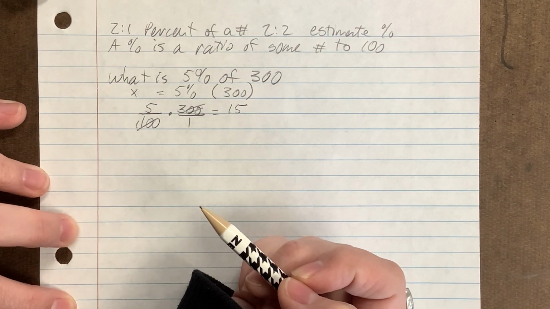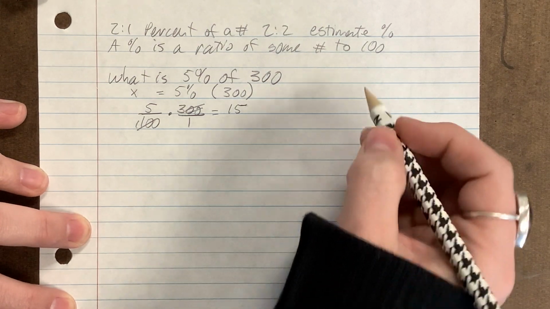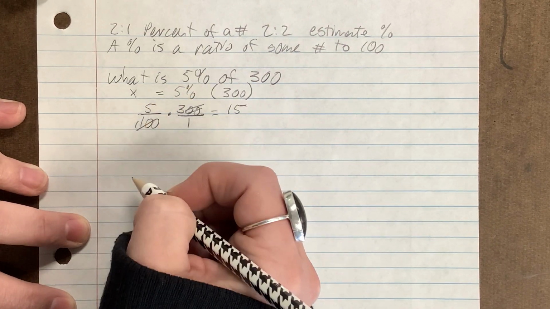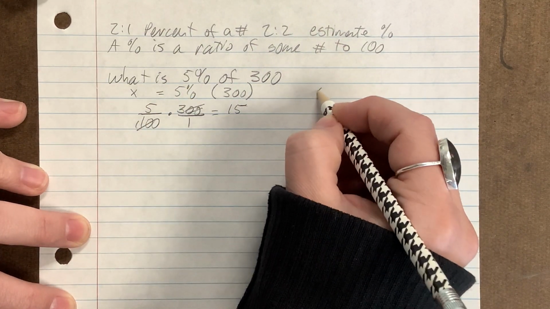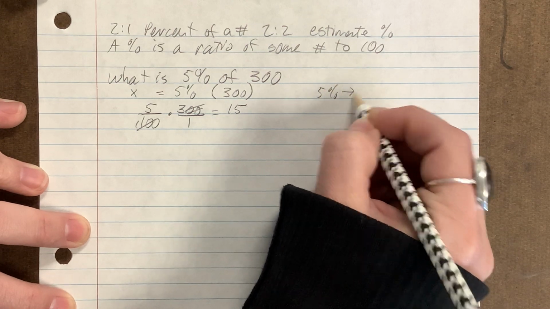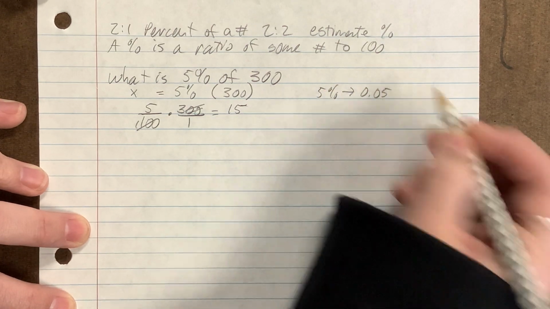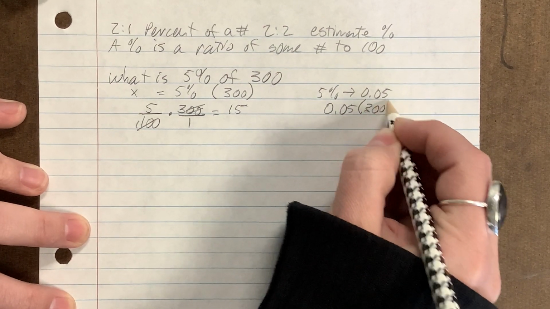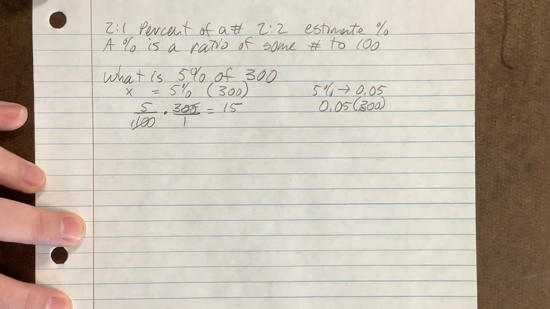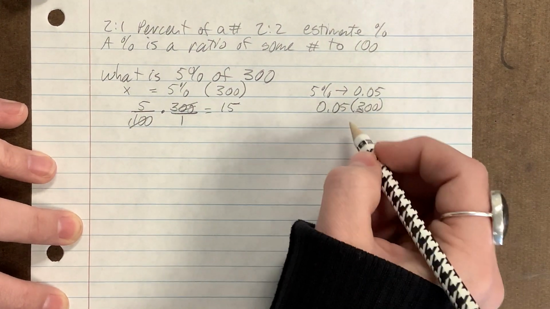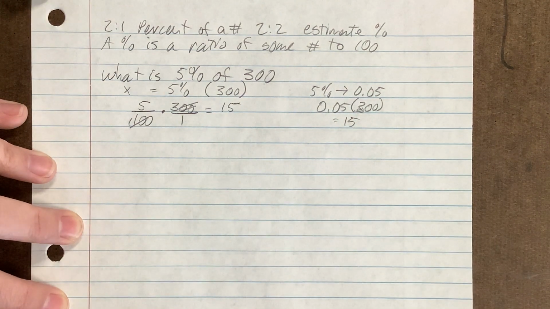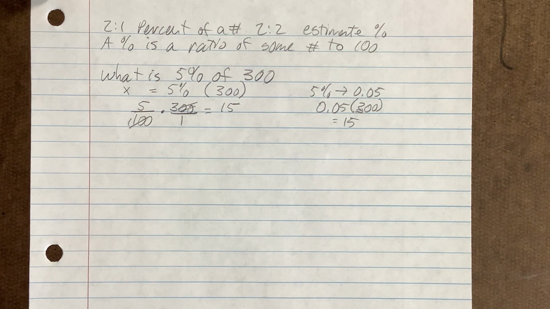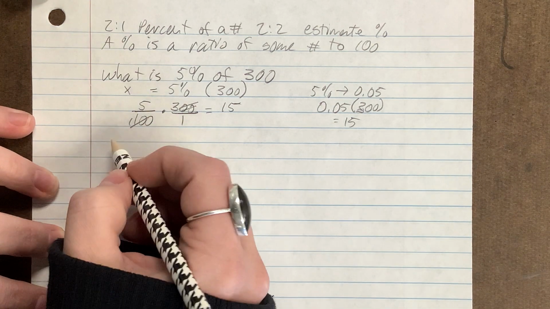However, I know most of you do not enjoy fractions and probably would like to not have to use them. So the other option is, instead of changing the percent to a fraction, we can change the percent to a decimal. 5% is the same thing as 0.05, in which case we do 0.05 times 300. You can do it on a calculator or on a piece of paper, and either way it comes out to be 15. Which is nice. So pretty much that's the entirety of this lesson. Let's practice a couple more times.